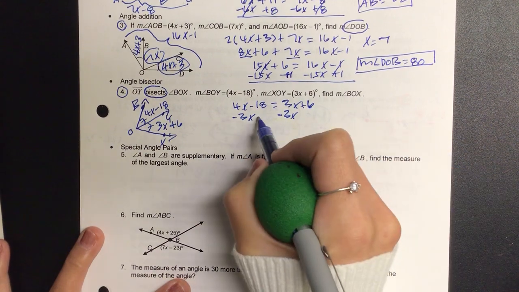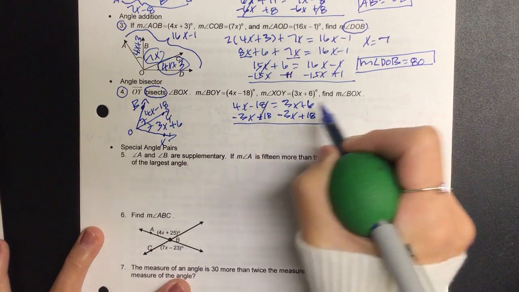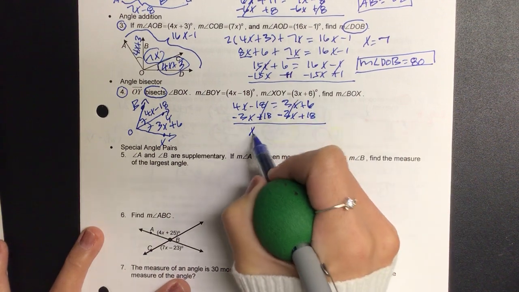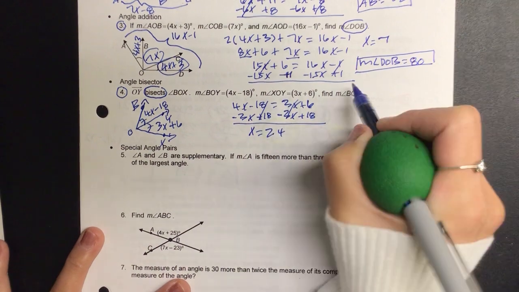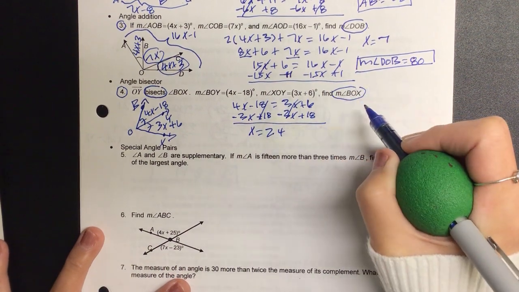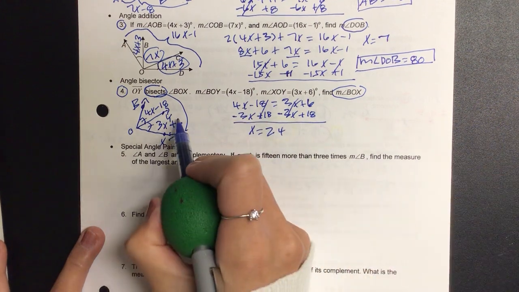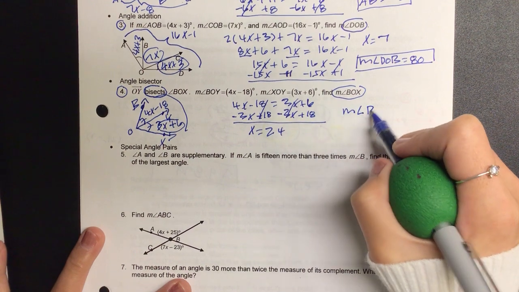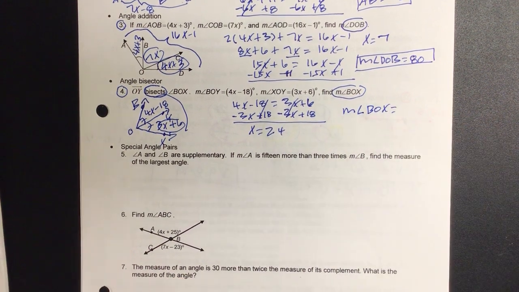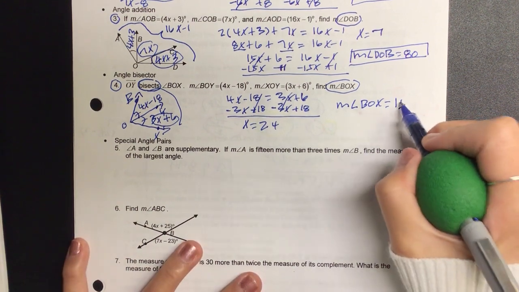And then plus 18. Two things go away. x equals how many? 24. But then it says to find the measure of BOX. BOX is the whole thing, right? Could we be clever and just plug it into the smaller one and double that? Yep. Someone plug it in. It's 156. 156, correct. Good job.